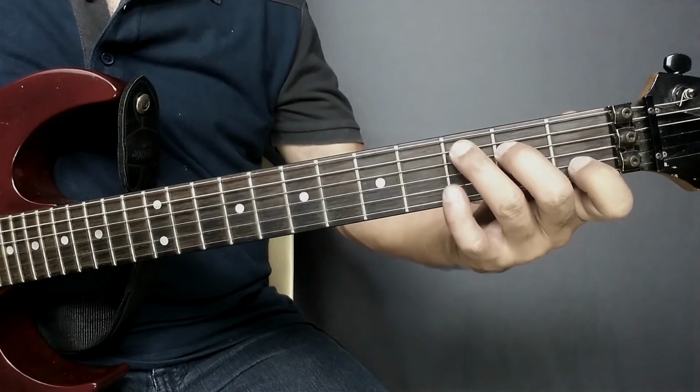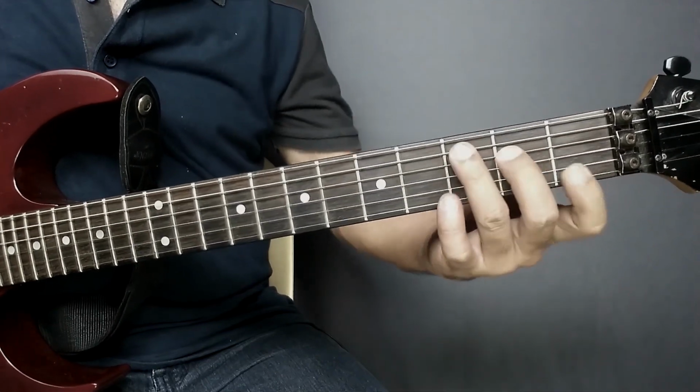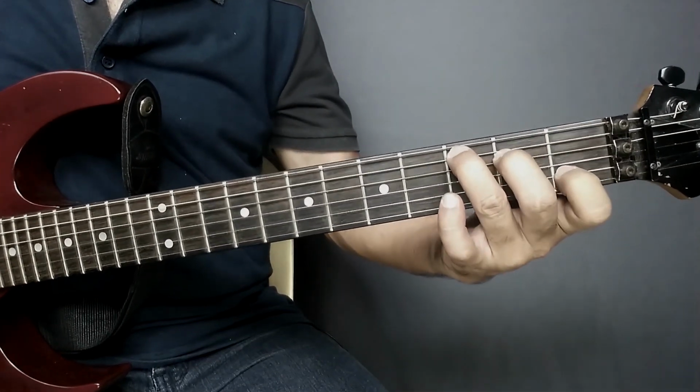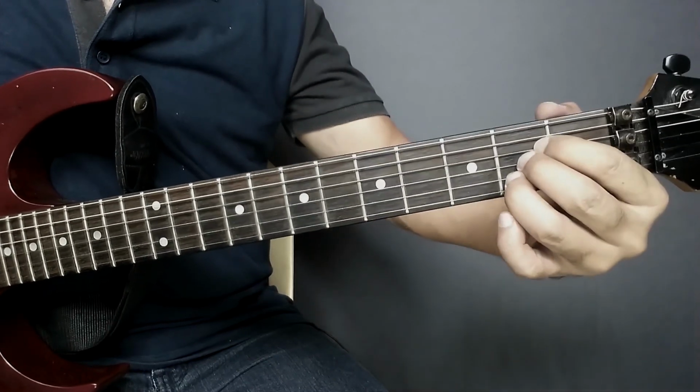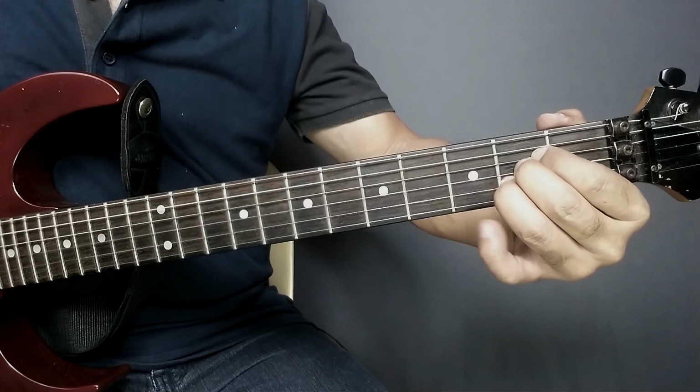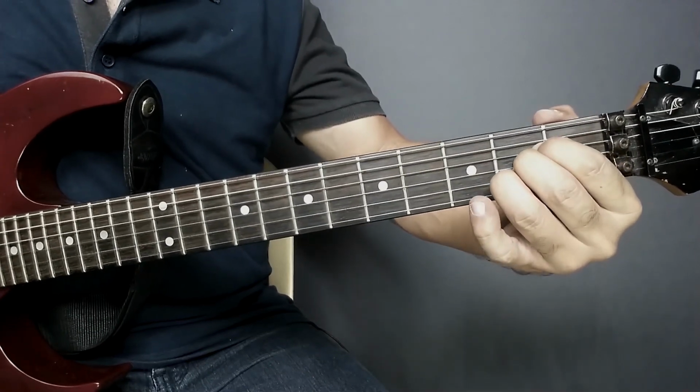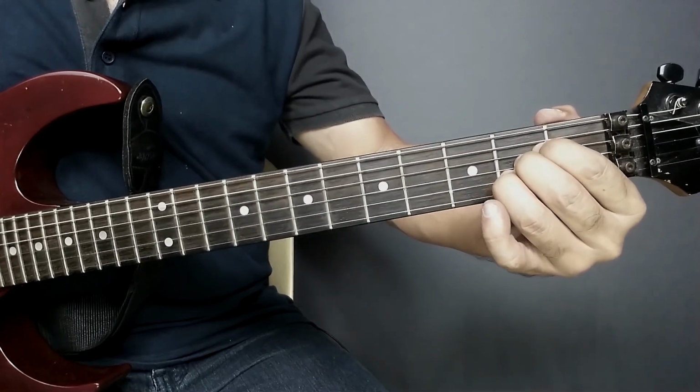Okay, the first shape is the C shape. This is a C chord and this is a C shape. Next is the A shape. This is an A chord and this is an A shape.